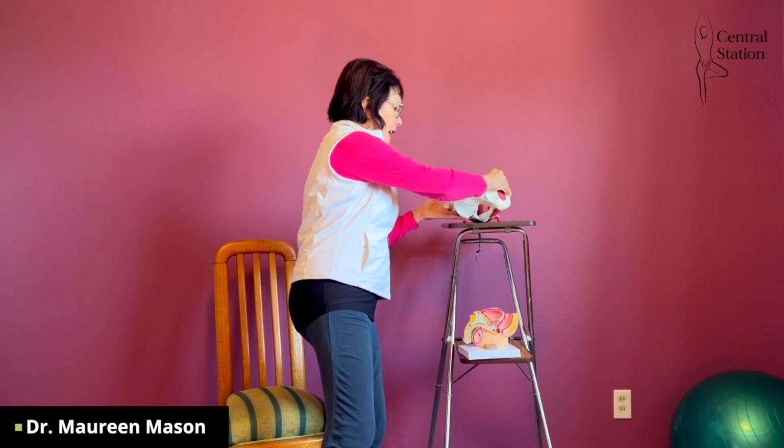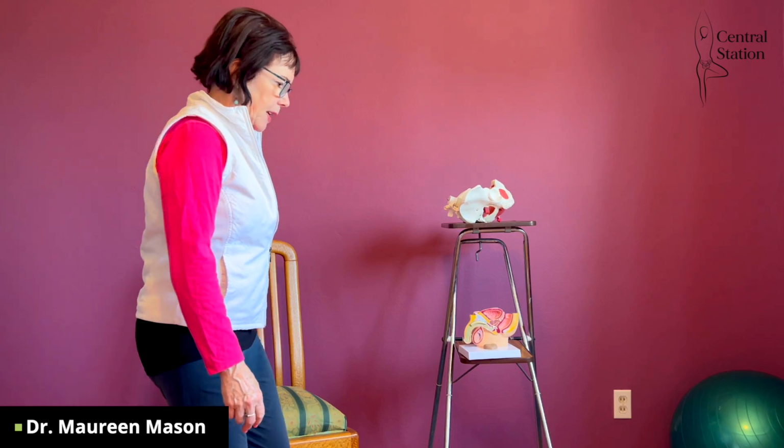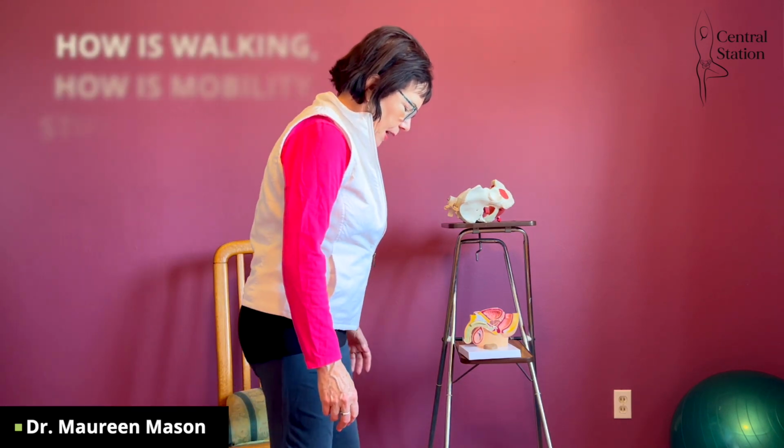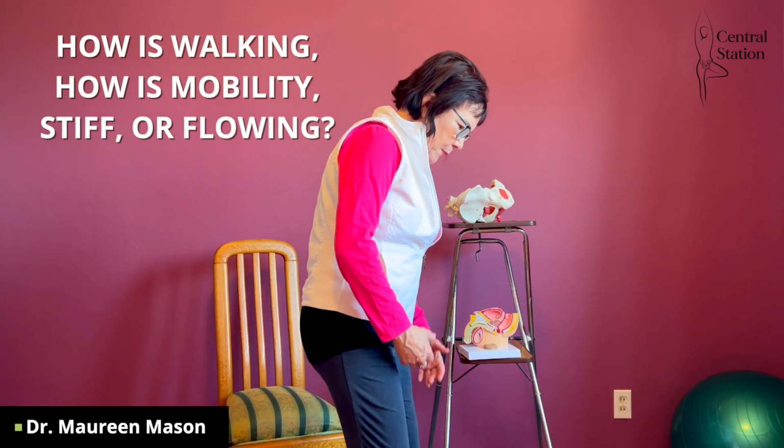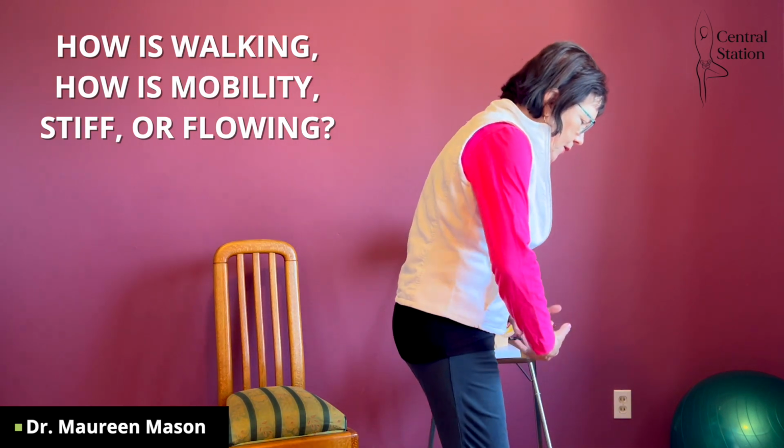First thing we want to look at from a rehab standpoint is how a person walks and moves. If I'm like this a lot, I'm putting pressure down into my pelvis, and I may have pressure on my bladder, I may have some back pain, and I may have stiffness in all my muscles of my trunk. That's going to put pressure down into the pelvis, which could be associated with back pain, hip pain, pelvic pain.